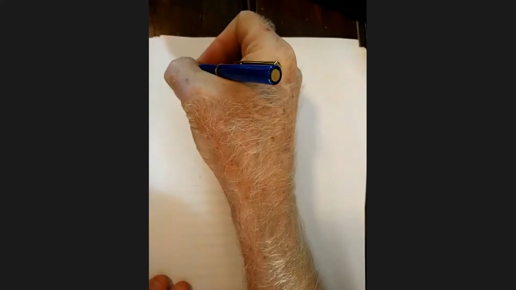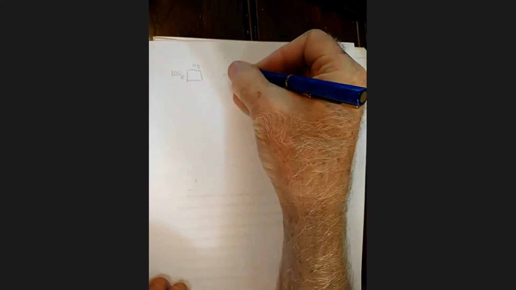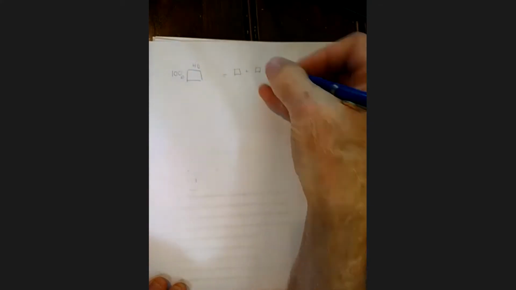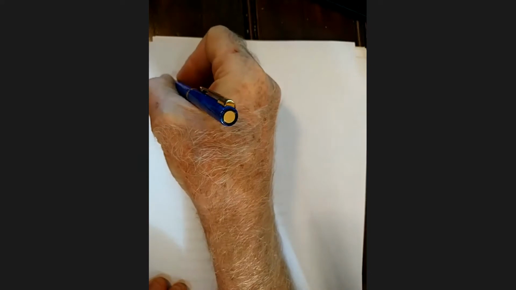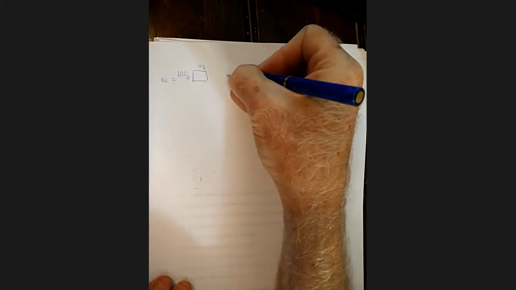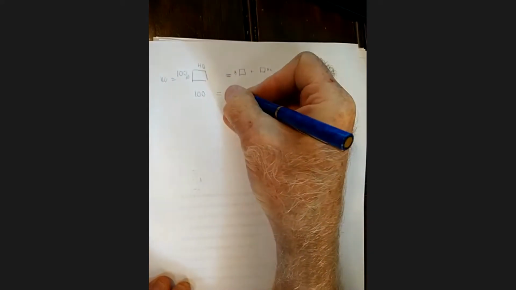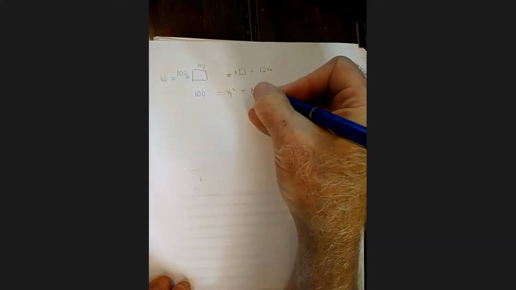You have a square that's 100, so 10 by 10. And that's going to be made up of two smaller squares. If you add two smaller squares together, you should get 100. So 10 by 10, the area is going to be 100. And so this square I'm going to call x1, and this square would be x2. And so we would solve something like this: 100 equals x1 squared plus x2 squared. And as an equation, it has lots and lots of different solutions, infinitely many.